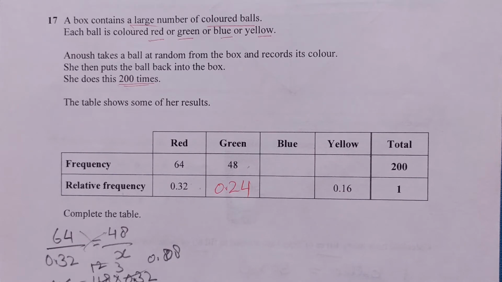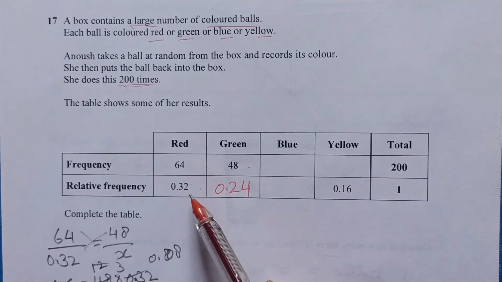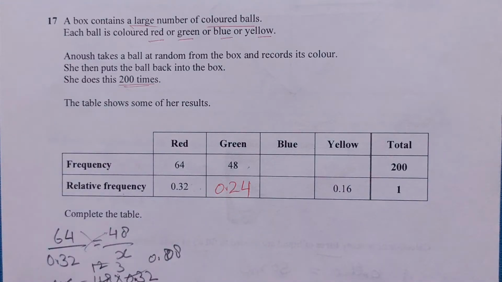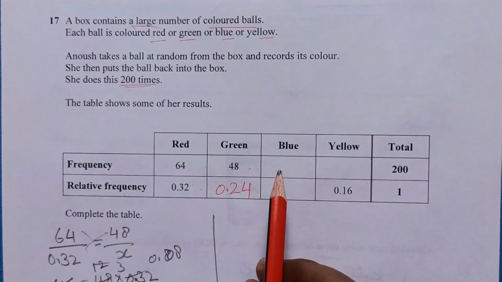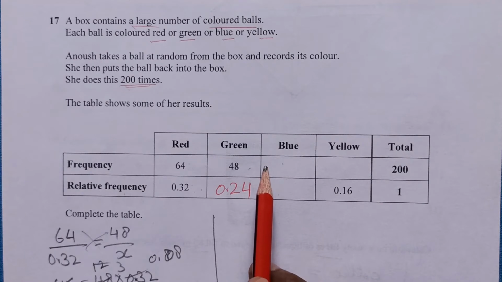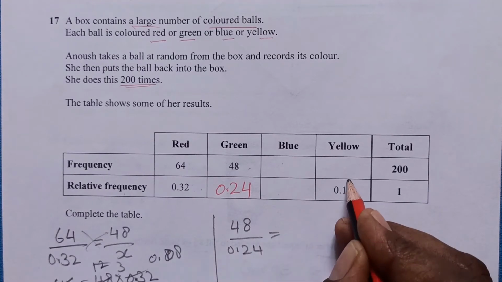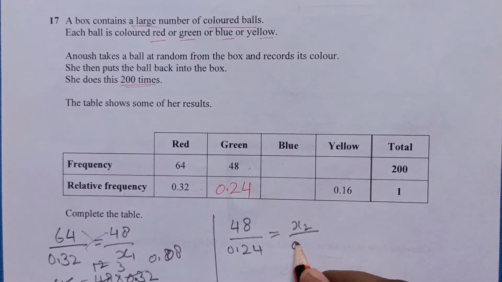So it is a bit of a lengthy question. Actually I was looking for another way. If you see here, this is 64 and this is 32. No, that will be hard for you guys. Okay, so let's continue this way. So next we can take any of these, like 48 over 0.24, and then we can take this one because this one is missing here. We can give this the name x2. So then this will be x2 over 0.24 equals 0.16.